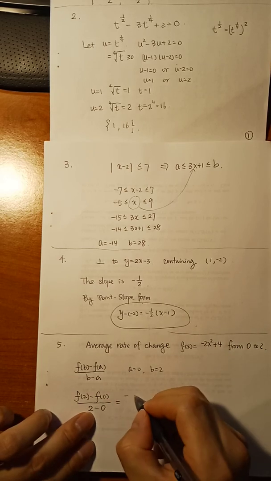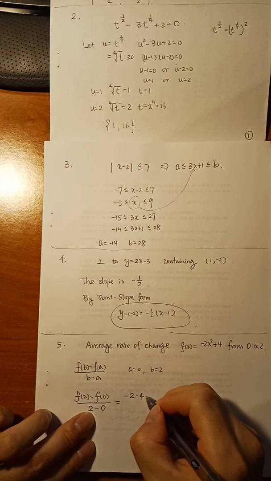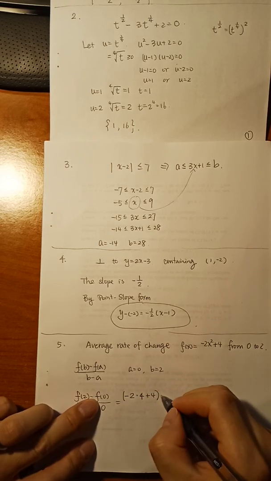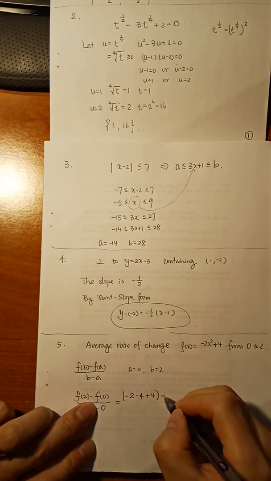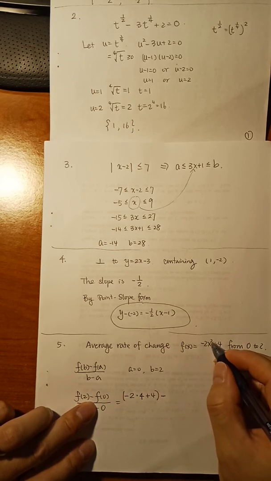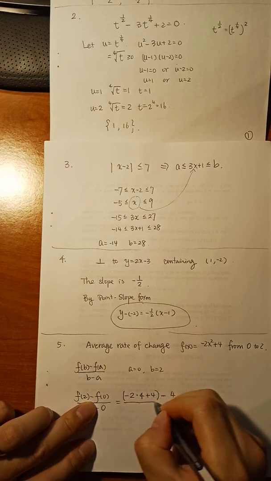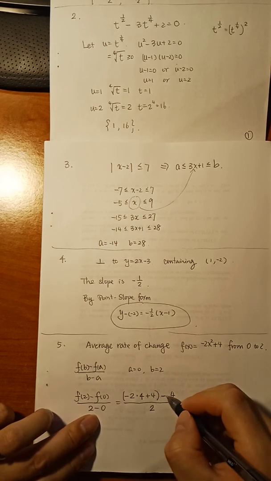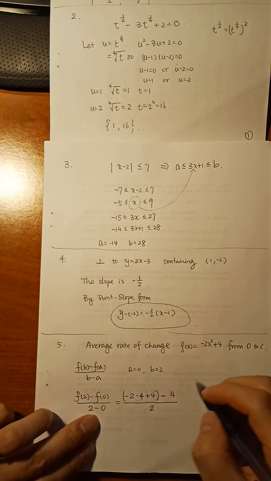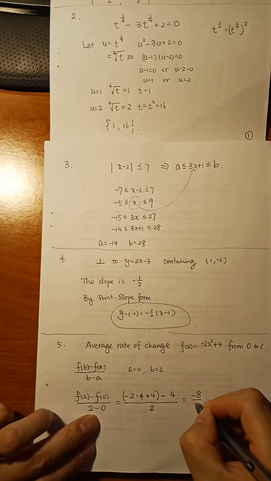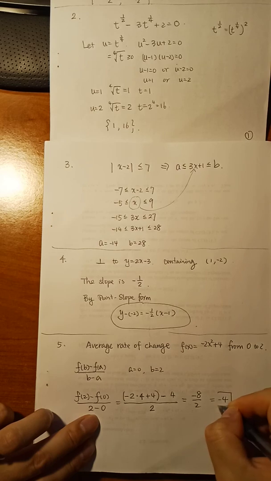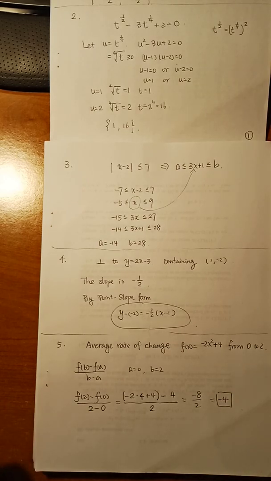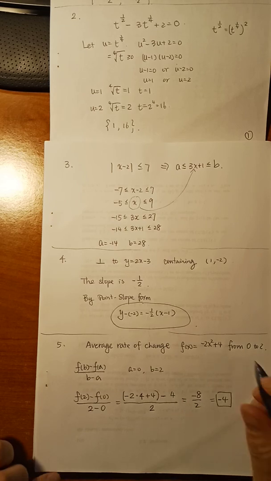f(2) is negative 2 times 2 squared, which is negative 8, plus 4. This is f(2). For f(0), from the formula, when x is 0 the first term is 0, so it's just 4, and we subtract it. 2 minus 0 is 2. So we get negative 8 plus 4 minus 4, the 4s cancel, and you get just negative 8 over 2, which is negative 4. So the average rate of change is negative 4.